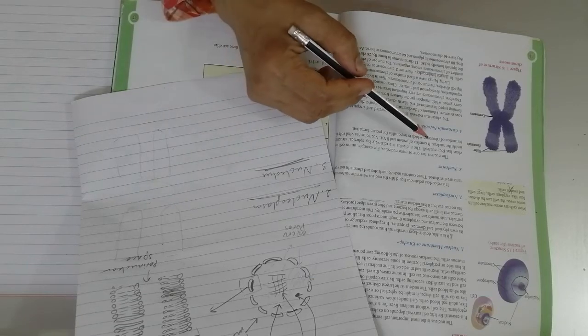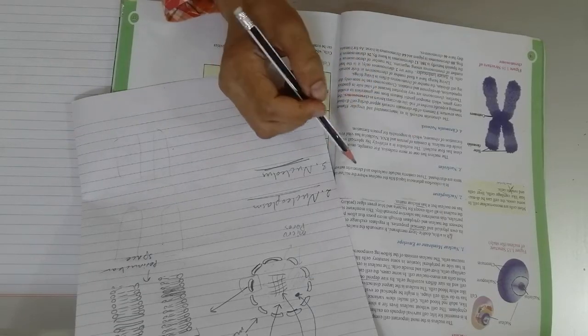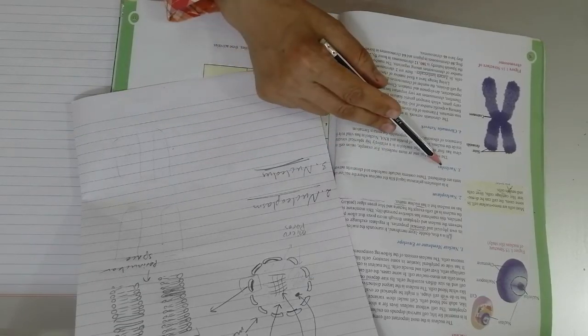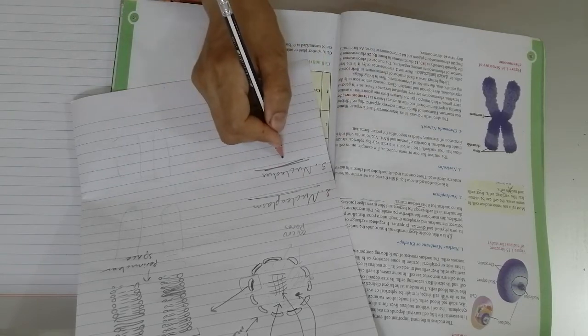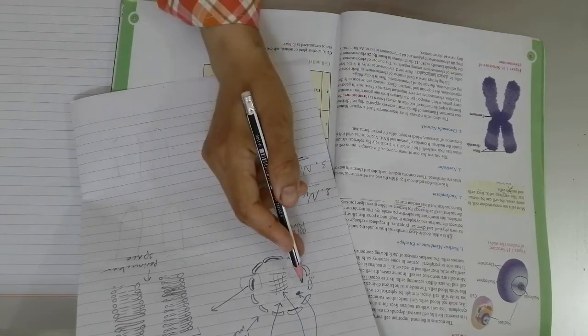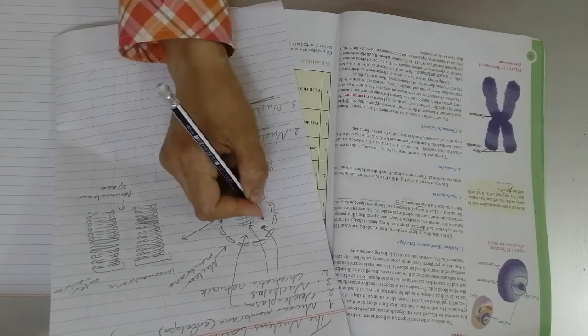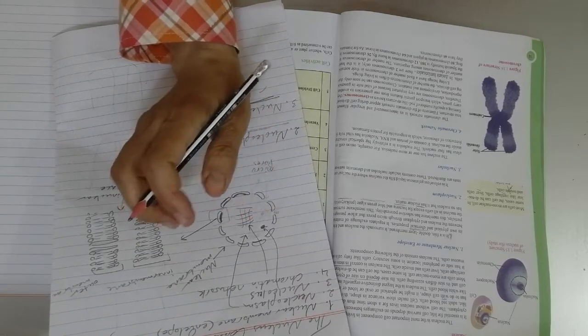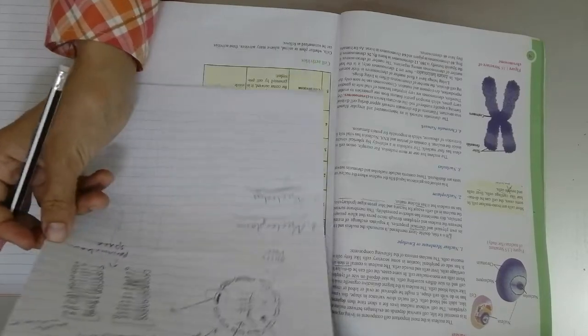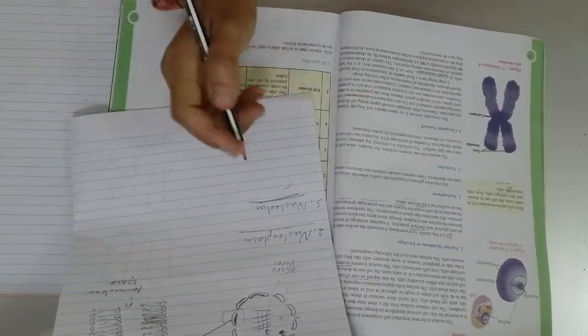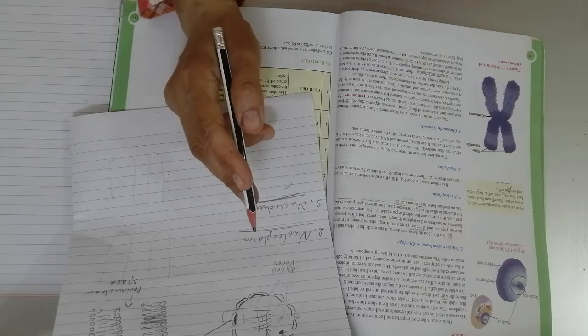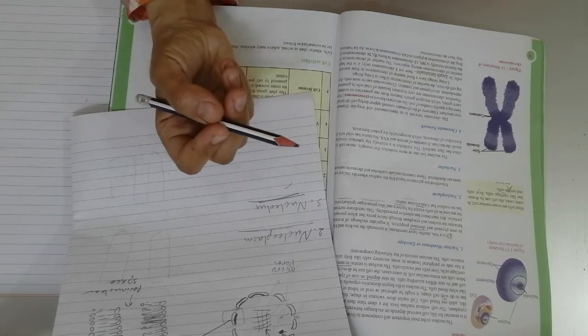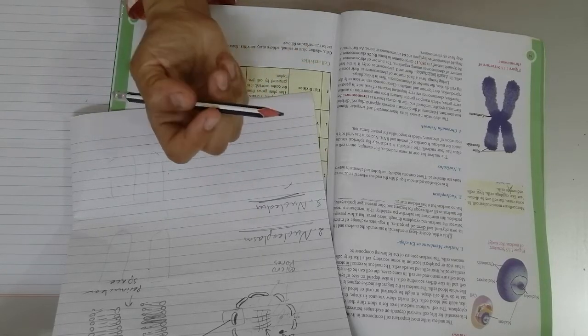Now we come to the nucleolus. Sometimes inside this nucleus we can find more than one nucleolus. Is that in all cells? No. It's specific to some cells. So the nucleus, maybe it has one nucleolus or it can have more than one nucleolus.